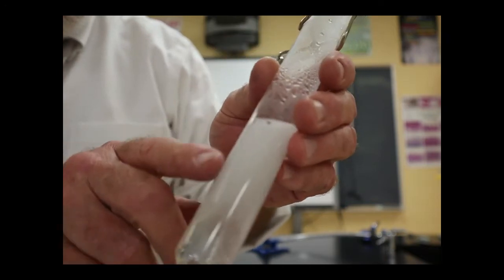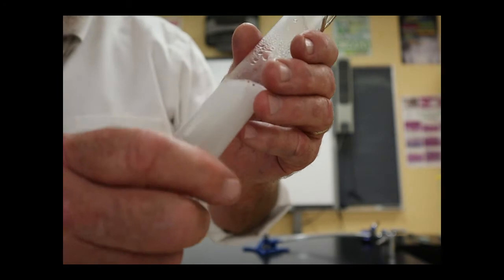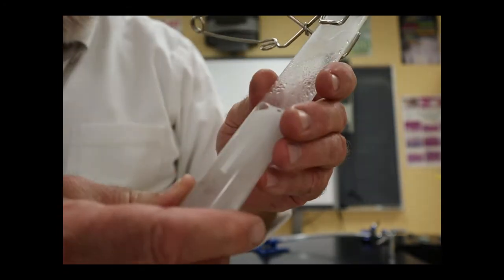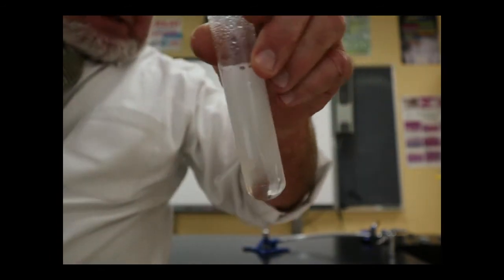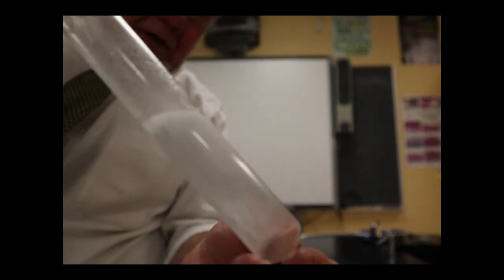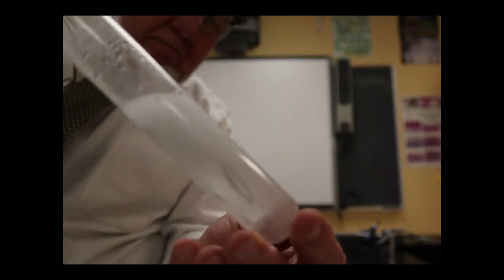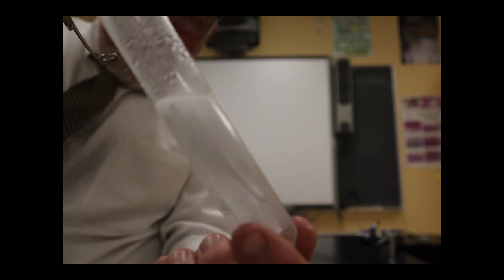In fact, that's what we're seeing here. It's hydrogen gas coming off. Hydrogen gas. It's actually getting a little bit warm. So this is what we call an exothermic reaction. You can kind of see that there's condensation up along the sides of the test tube here. All right, it's bubbling. Still can see that piece of magnesium right there.